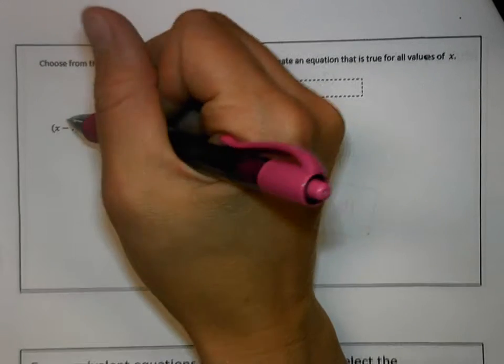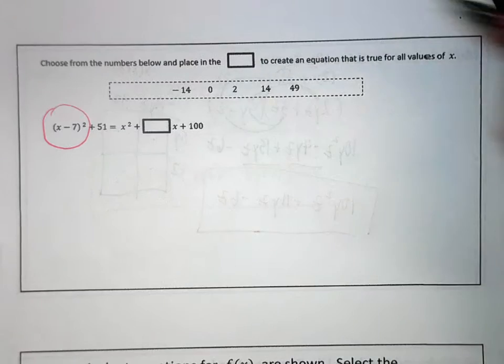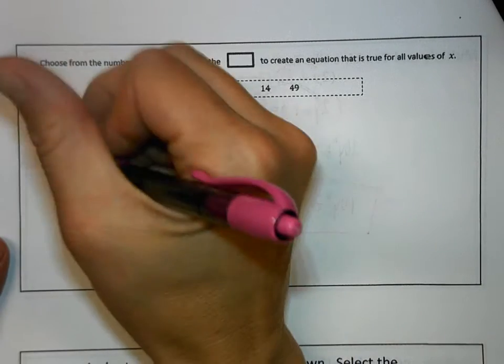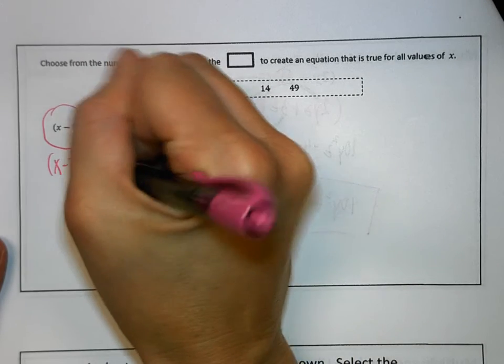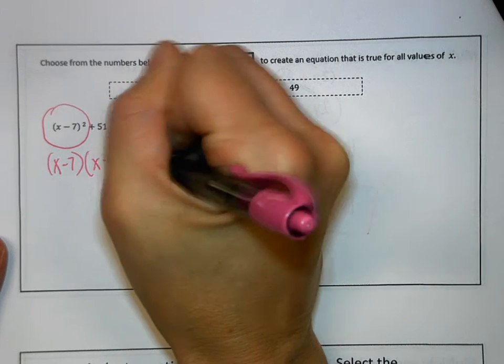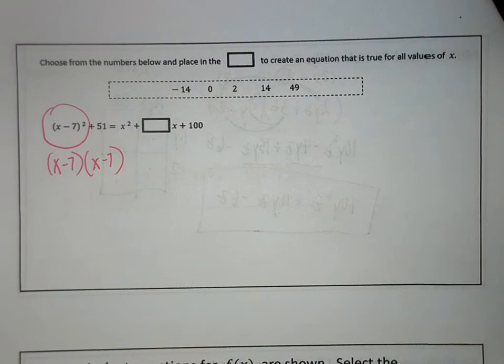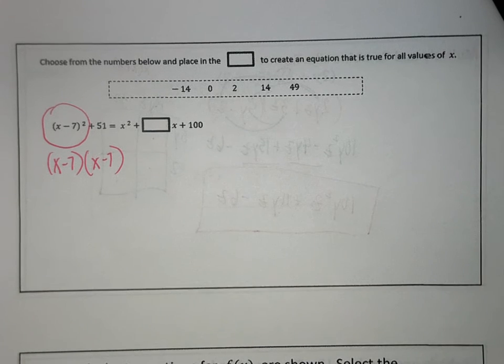This you have to multiply out. Remember that anytime you have something with a plus or a minus, in order to multiply it out, you have to write it out twice and use distributive property or distributive method or your area model. When I multiply this one out though, what does it become?